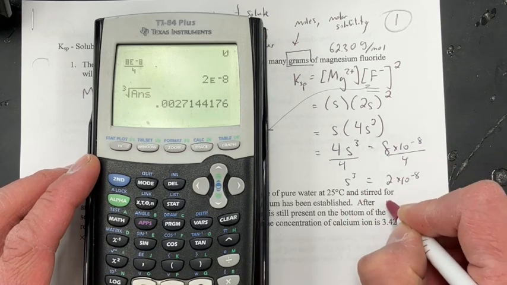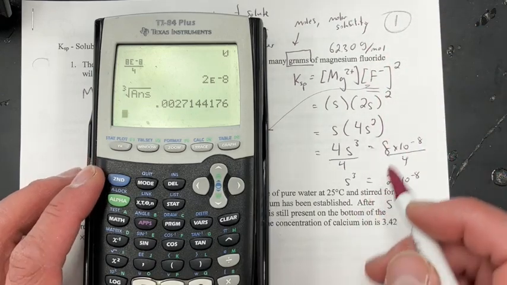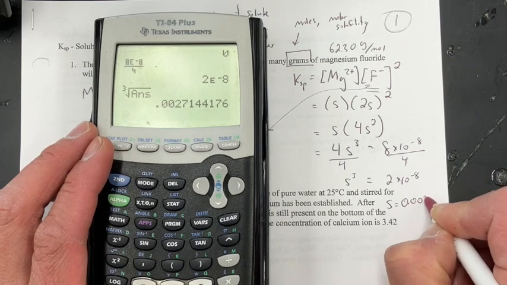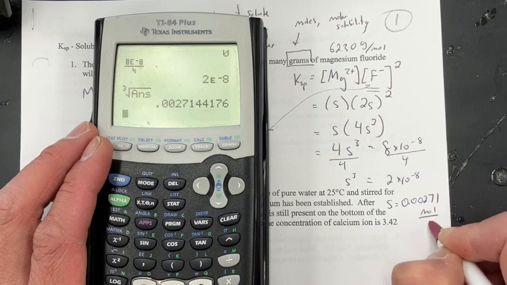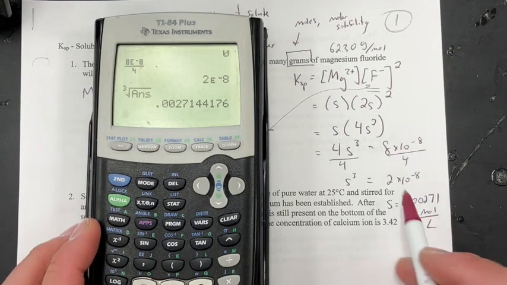So S, which is my molar solubility, that tells me how many moles of the solid will dissolve in a liter of water, is 0.00271 moles per liter. Okay, that's one way of doing cube root.